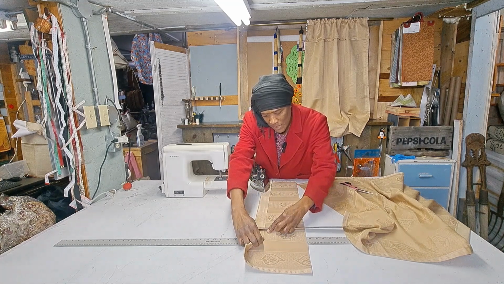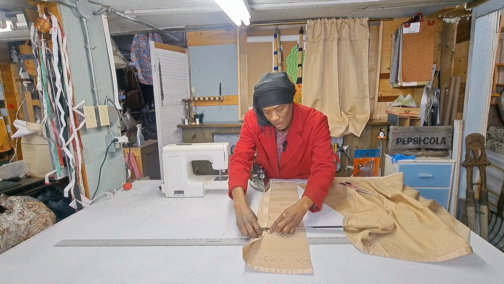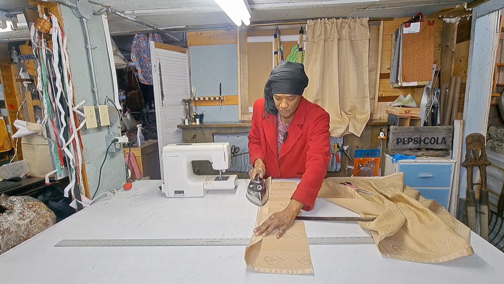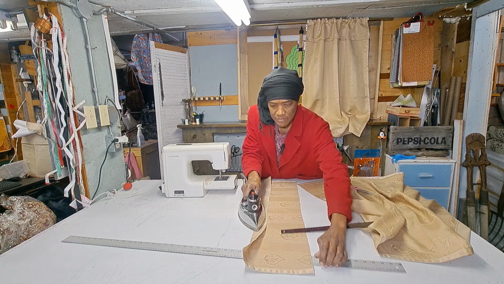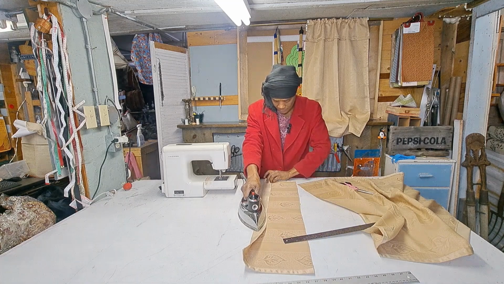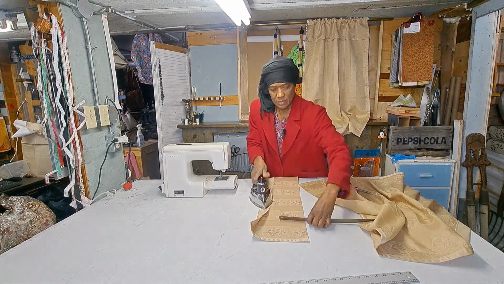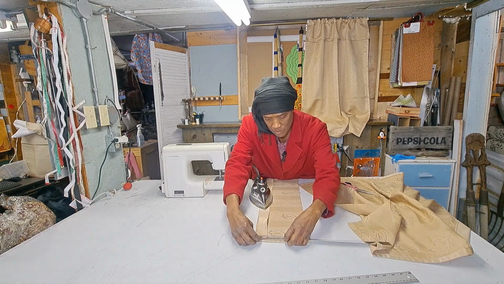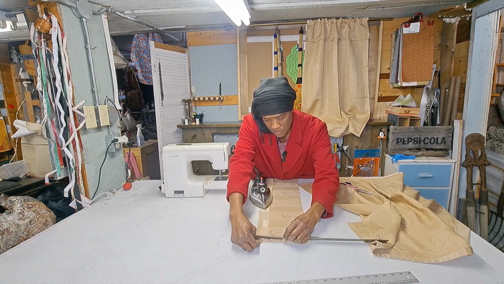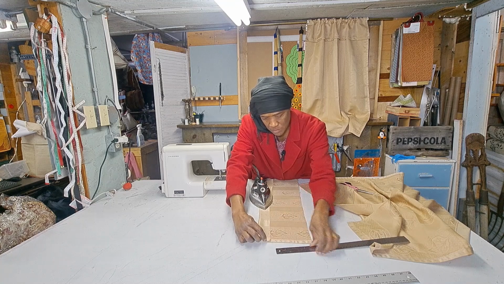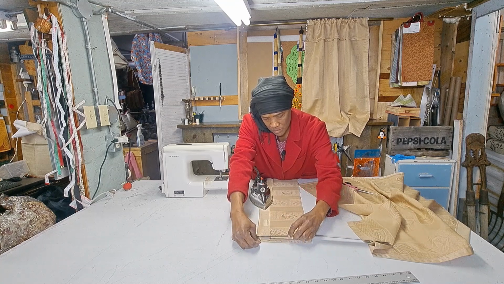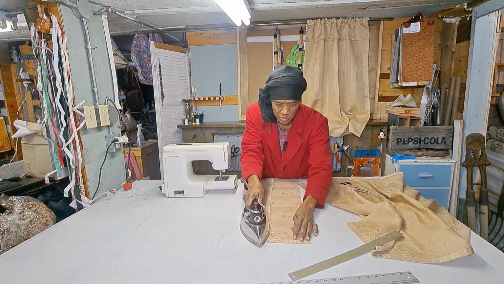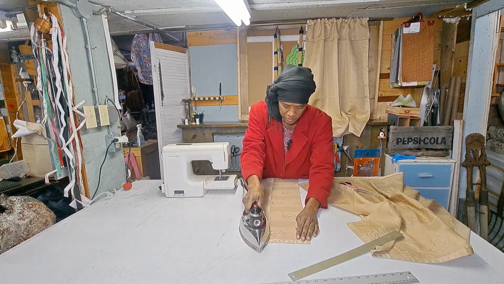Don't be like me. Don't leave your iron on your fabric, right? Because you don't want to burn your fabric. Okay. Yeah, 2 inches all along.